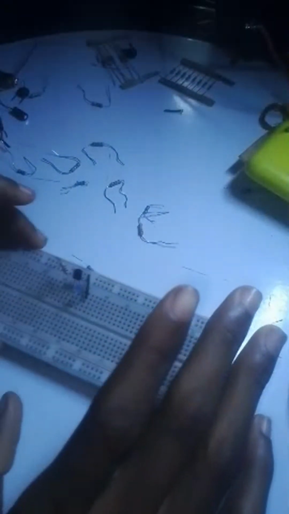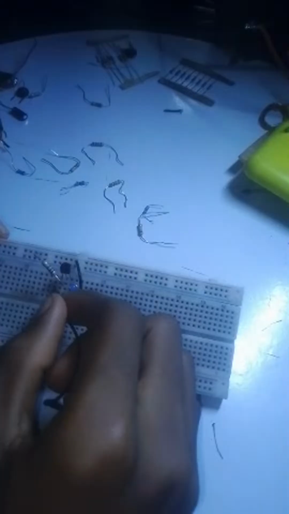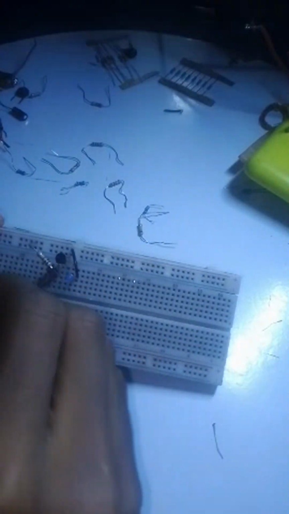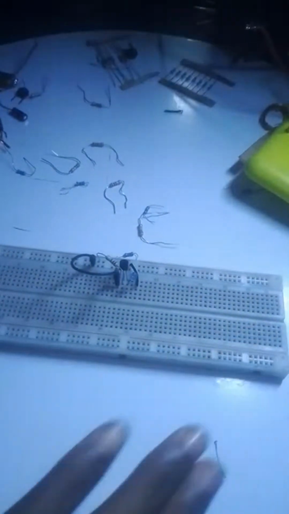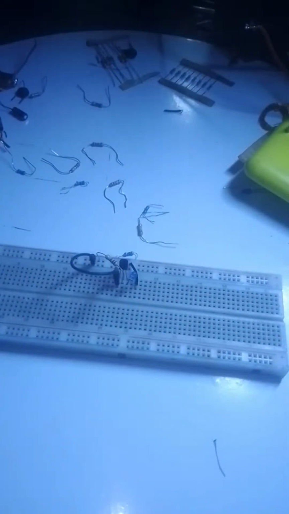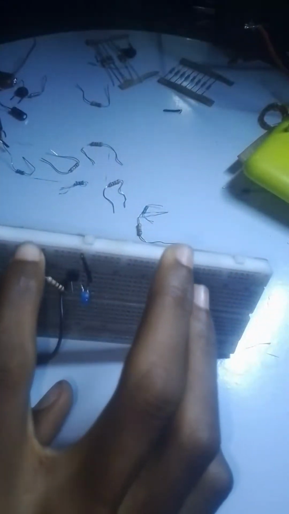Then the emitter side of the transistor is going to be connected to negative. As usual, this is something you need to know. The connection is done, very simple and smart, and where we are going to be touching is the other side of the resistor, which is here.